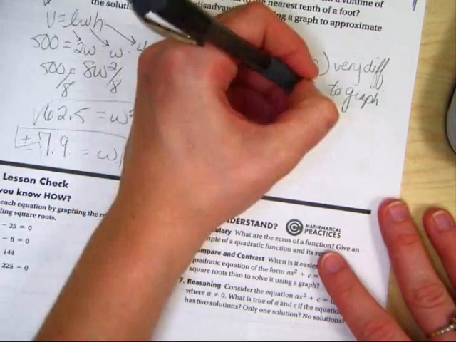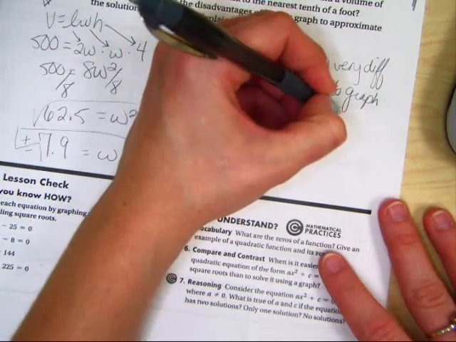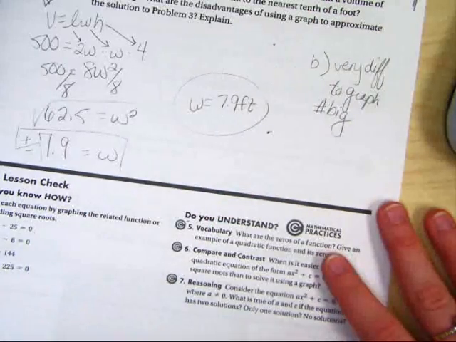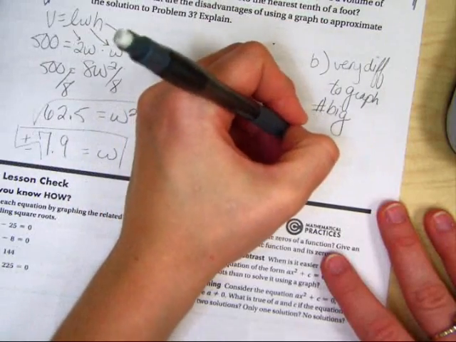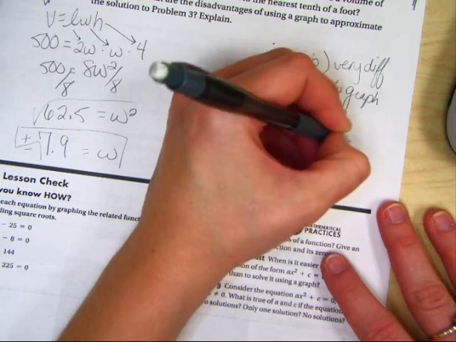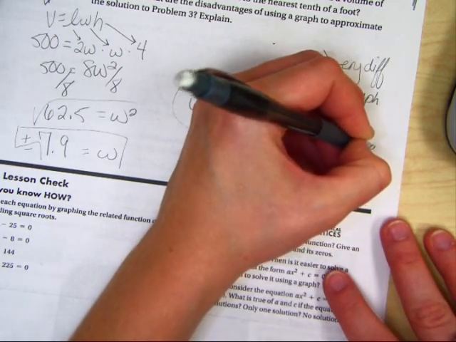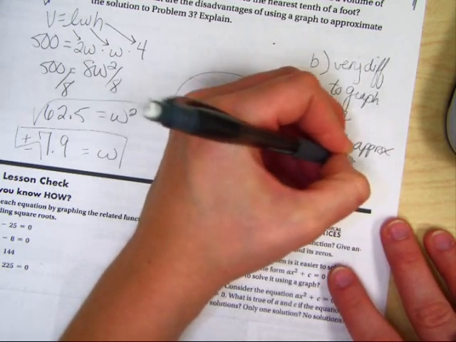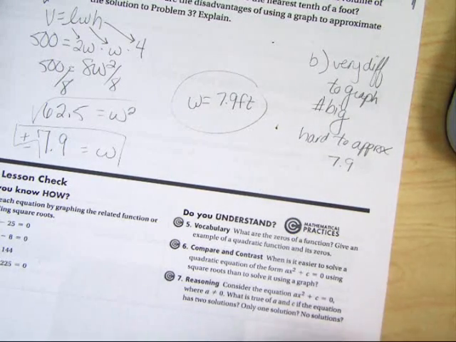The numbers would be really big. Not only that, but it would be very hard to approximate 7.9. How are you going to know it's 7.9 and not 7.8 or 7.7 or 7.6?